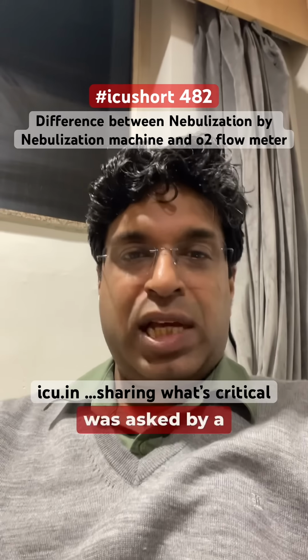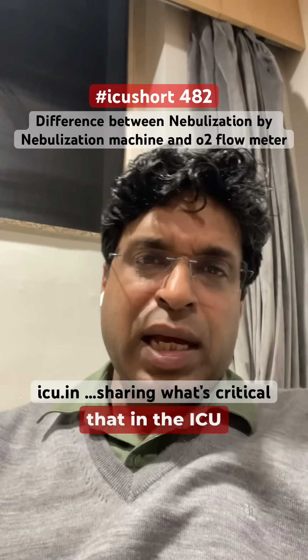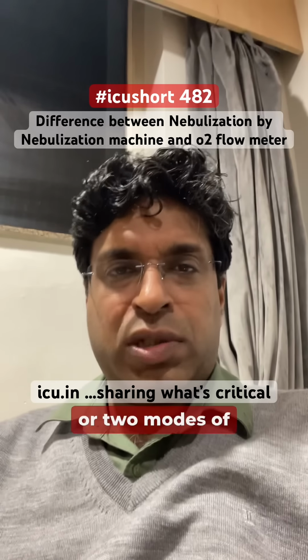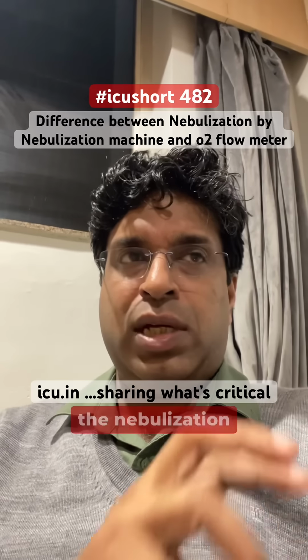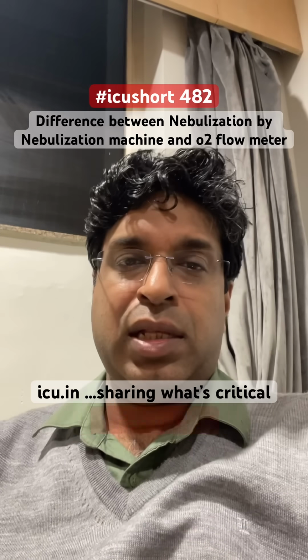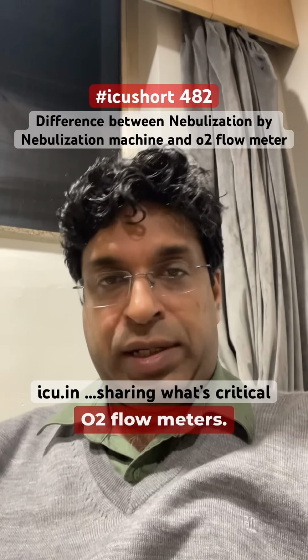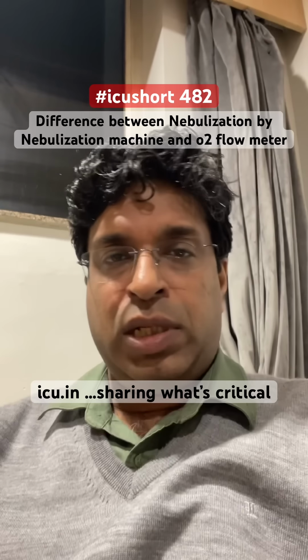Okay, so a question was asked by a nurse this morning that in the ICU we use two ways, or two modes, of nebulizing the patients. One is through the nebulization machine and the other by the O2 flow meters. So what is the difference between these two?